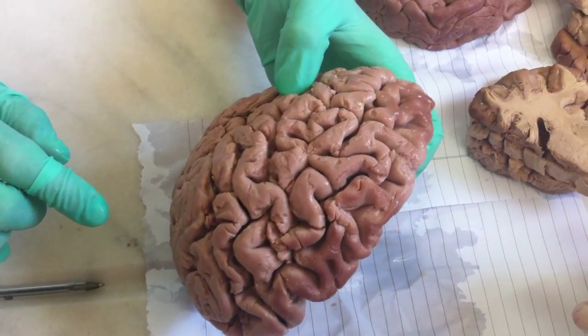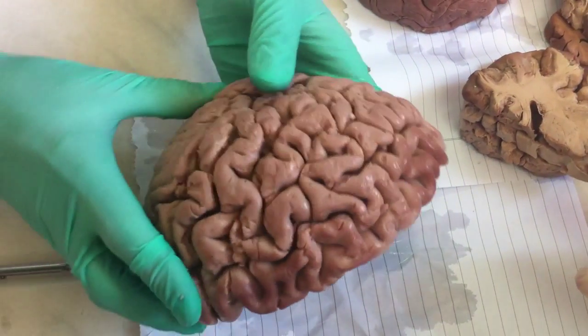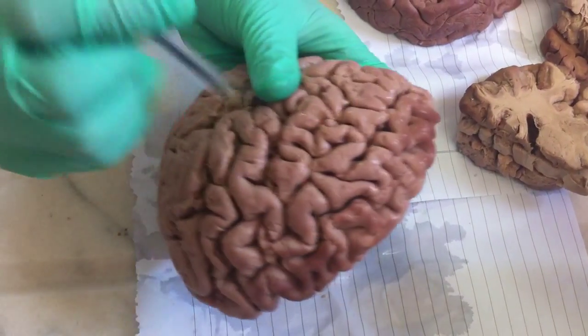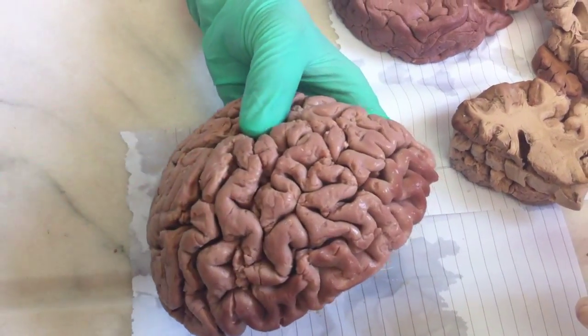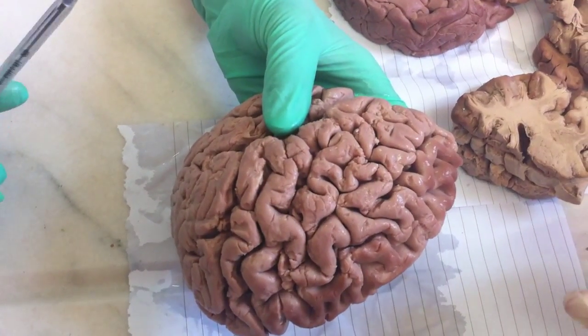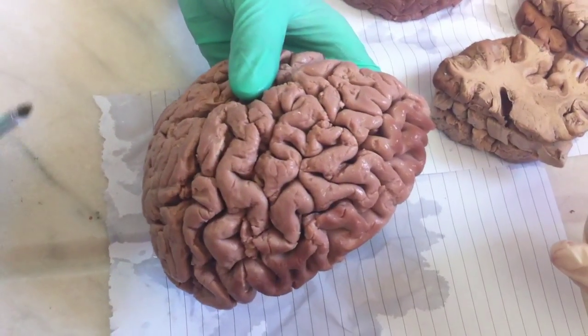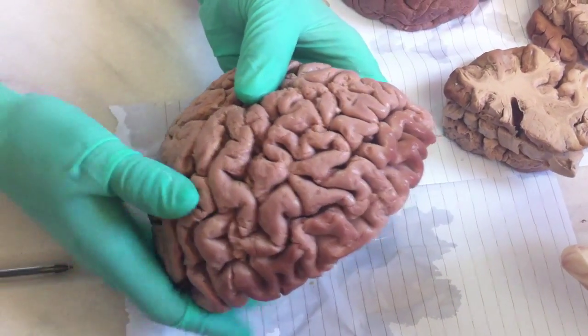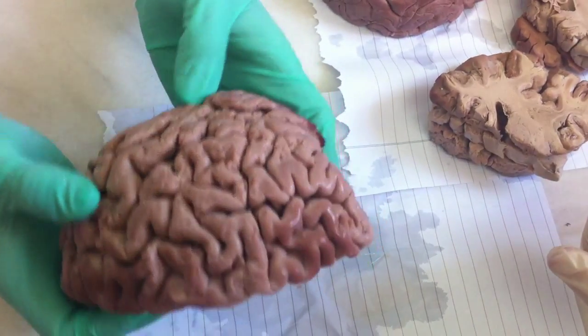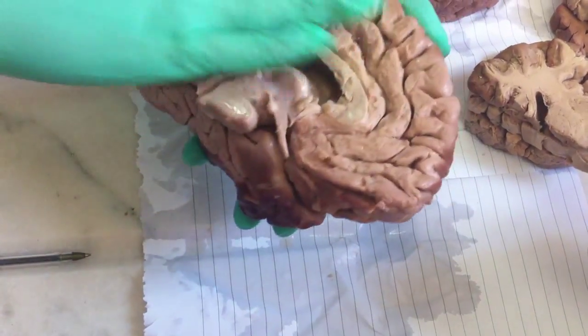Gyri. Okay, and you have third order, like for example this one, or smallest, which are going to divide the gyri in areas. All the surface of the brain is numbered, in area, all the areas are numbered. Good.